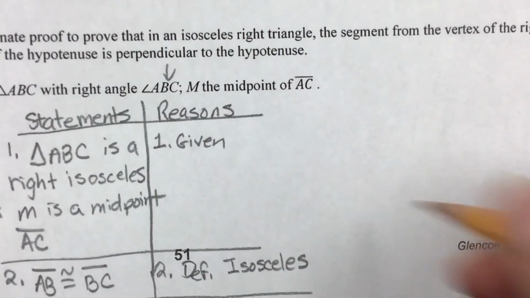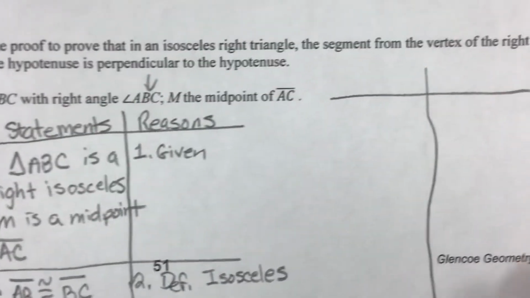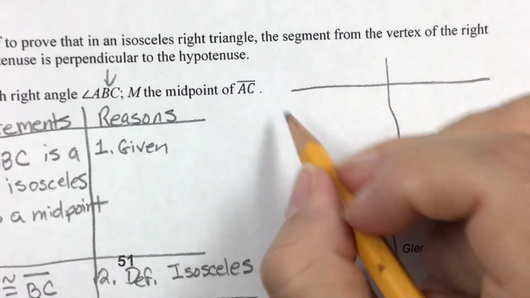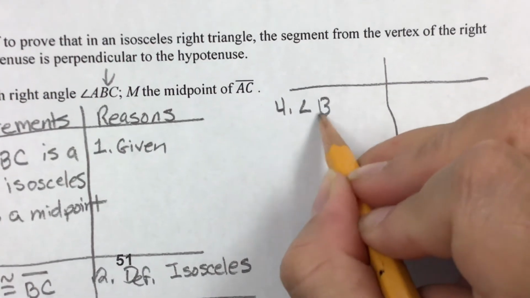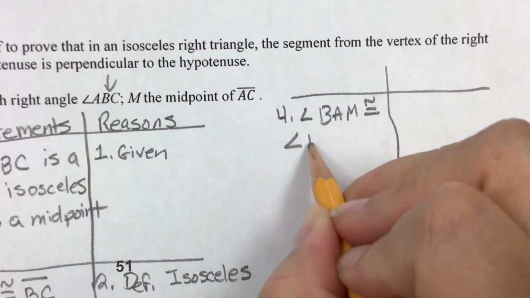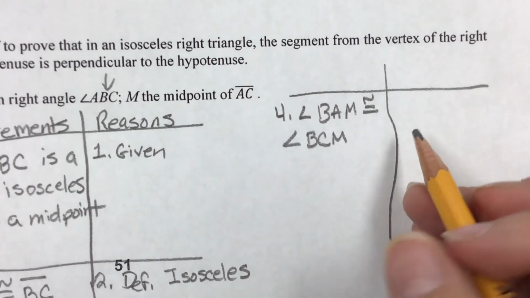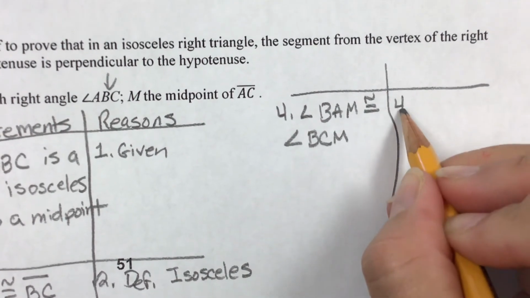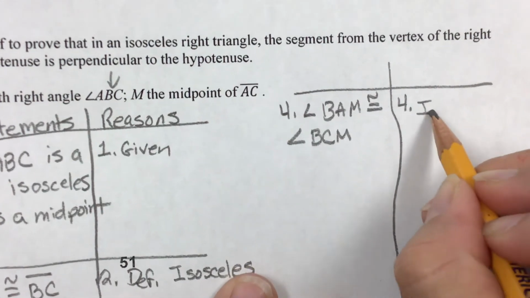I'm going to continue my proof over here. Going to draw the line like this. I'm going to call this number 4. I can also say that angle BAM is congruent to the angle BCM. And that's because of the base angles. So we say isosceles base angles.